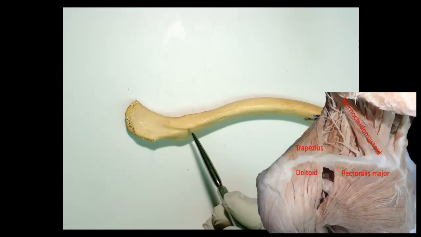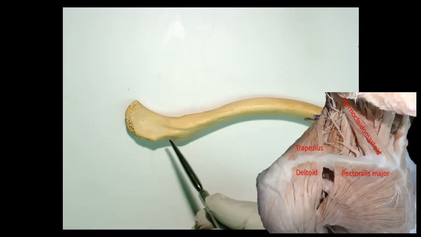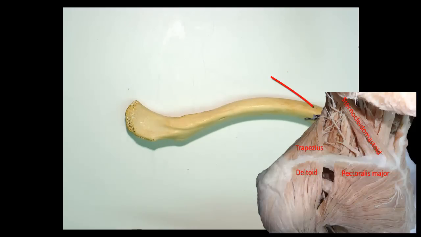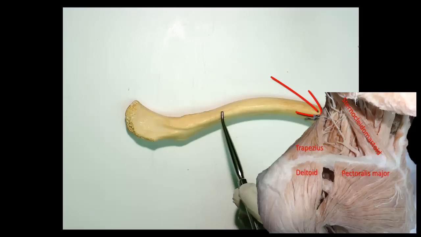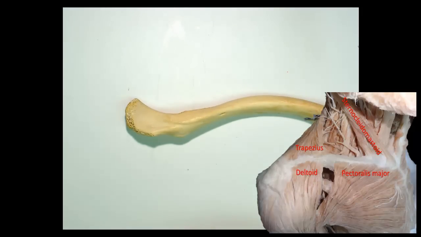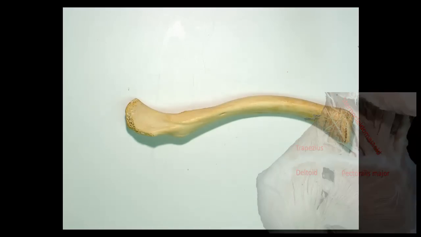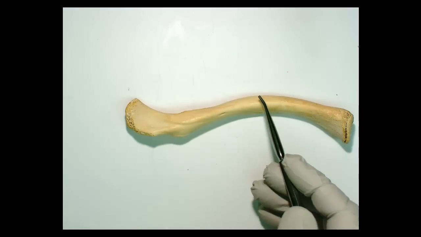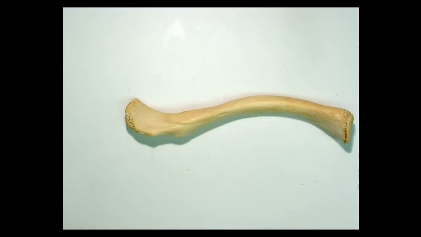Sternocleidomastoid and the trapezius provide boundaries for the posterior triangle of the neck, and the bare bone in between their attachment is the base of the posterior triangle of the neck. This part of bone is crossed by supraclavicular nerves. It should also be remembered that the bone here is also covered by some fibers of platysma muscle, the muscle that is located in the superficial fascia of the neck.